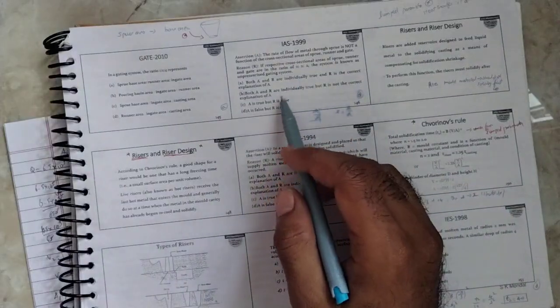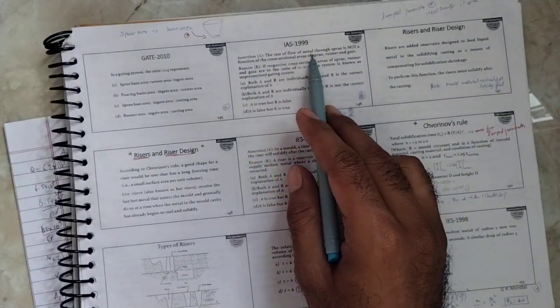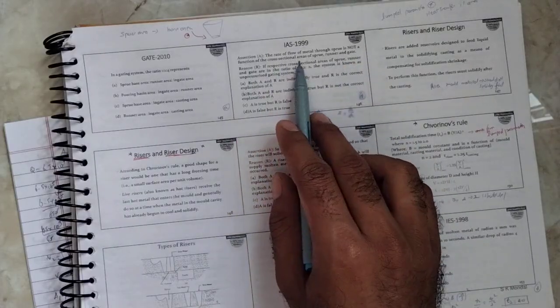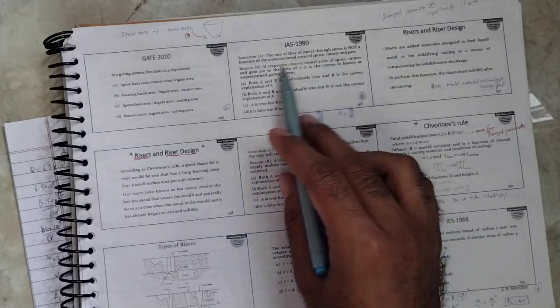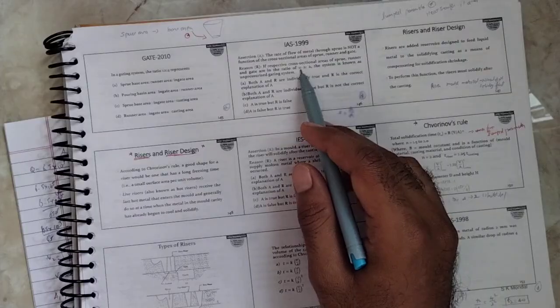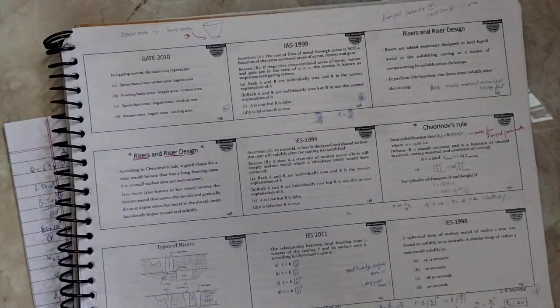This one says the rate of flow of metal through sprue is not a function of cross section area. No, this is completely wrong. Okay, this one also can proceed. So you can see here. Okay. So the next thing is riser.